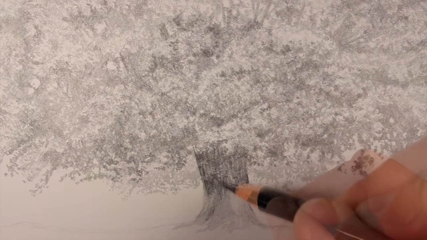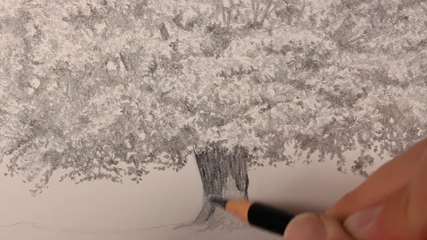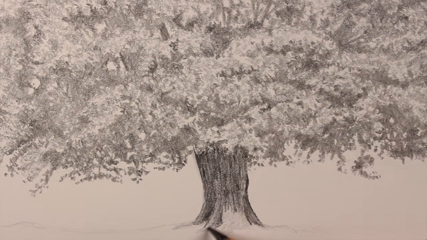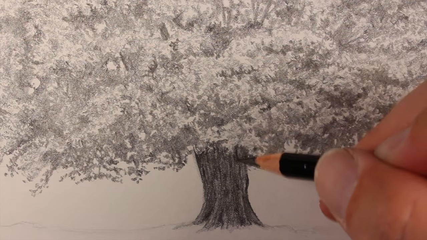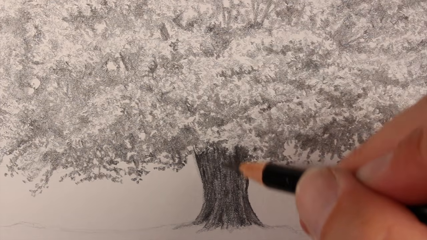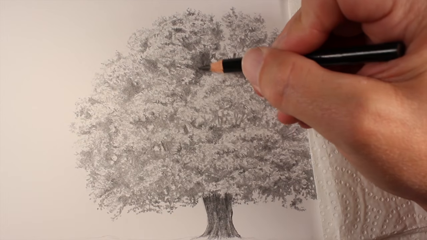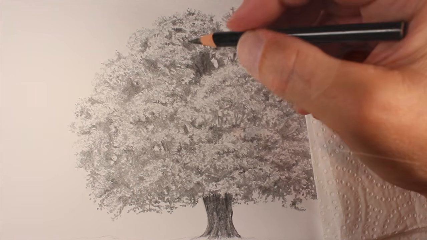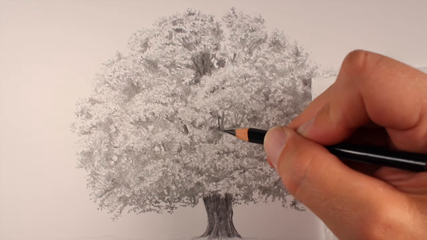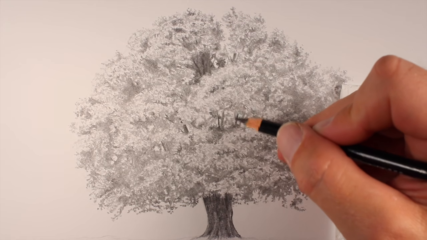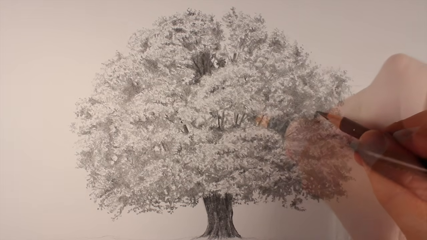I'm using a General's Layout pencil for this, which is about equivalent to a 4B pencil. Marks are made in a vertical motion on the trunk of the tree. This helps to define the form of the tree and create a bit of texture there. We'll also use the softer graphite pencil to darken up some of the areas on the canopy of the tree. These areas include visible branches and parts of the trunk of the tree. We'll add a few additional branches here and there sticking out from the clumps of leaves.